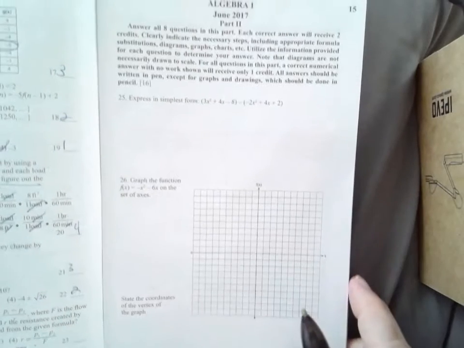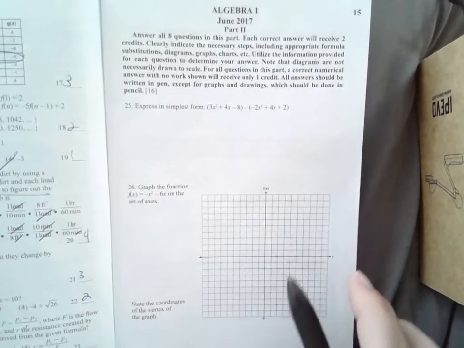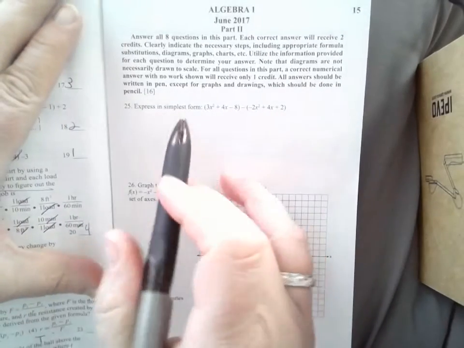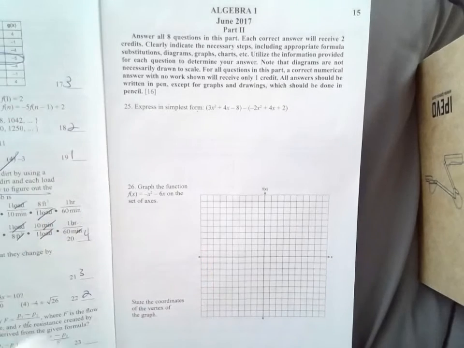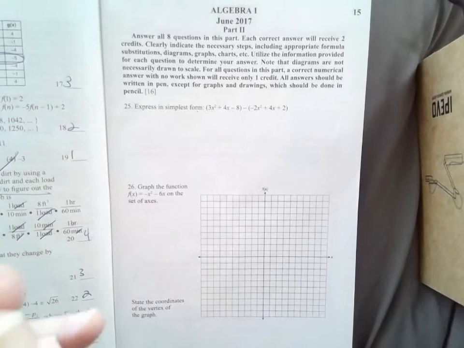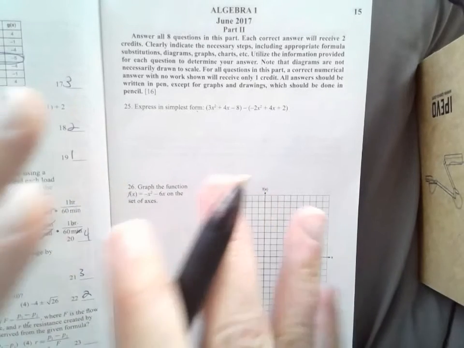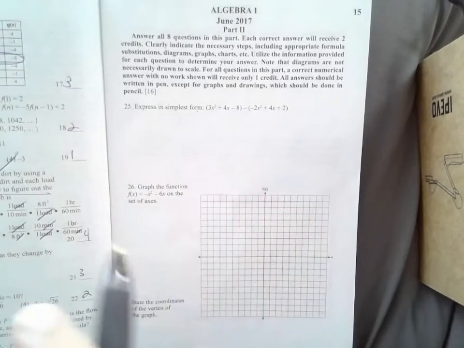All right, this is June 2017, parts 2, 3, 4, Algebra 1 Regents. This is expressed in simplest form. So here we're going to have to show our work. And I know it's not as easy as doing the multiple choice, but I'm going to try and do the steps for this process as clearly as possible.